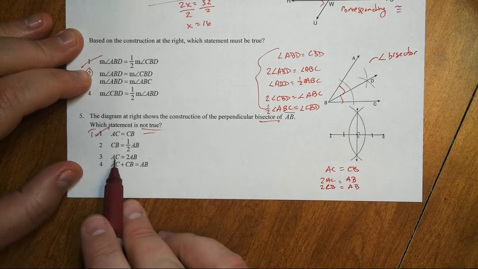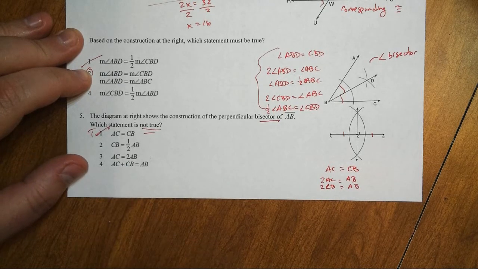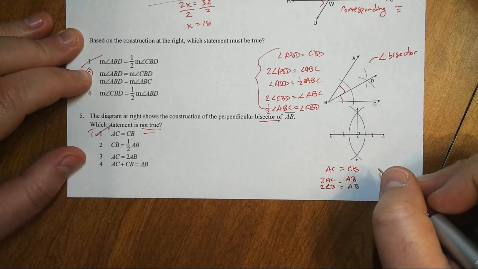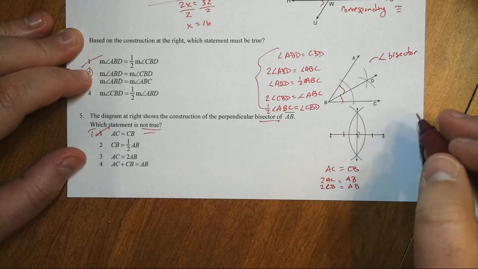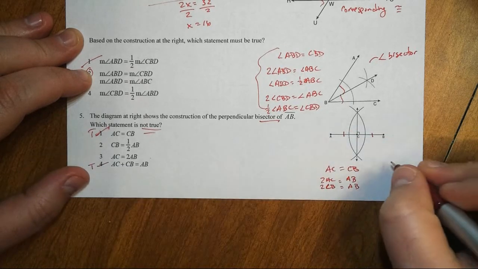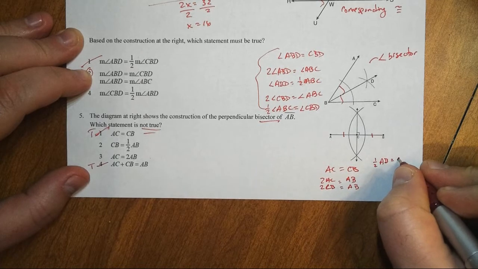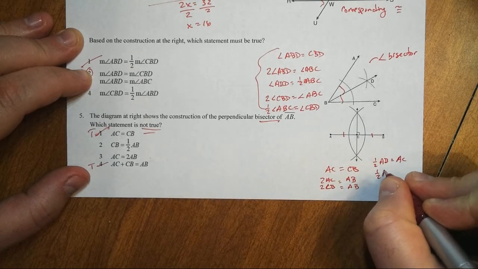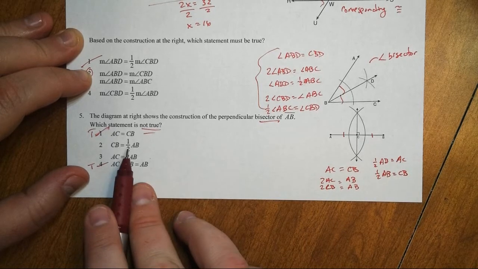Okay? And here's AC equals 2AB, right? Oh, well, we'll come back to that one. Okay? The other thing we know is if we add together AC and CB, we're going to get AB. So this is also true. We don't want it. And then we know that if I take half of the really big segment, I'm going to get one of the small segments. Okay? Which is what this says.